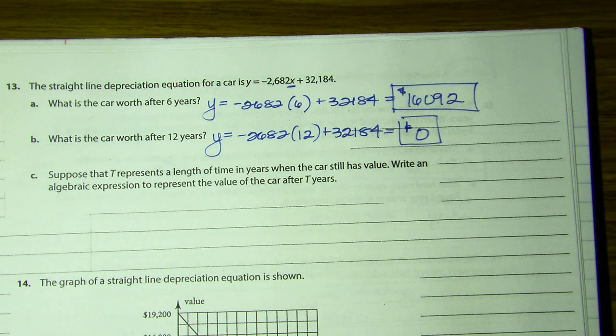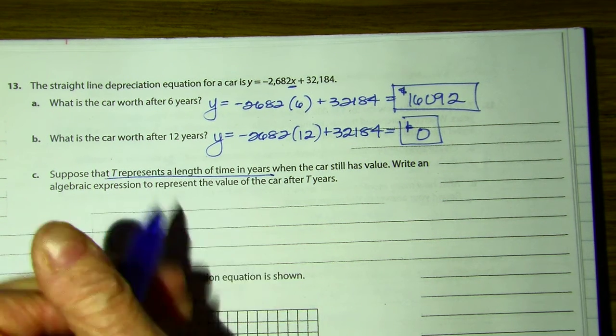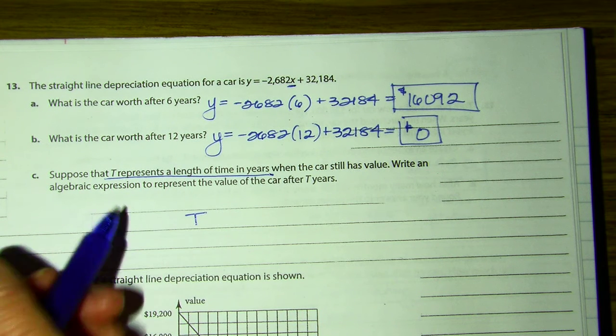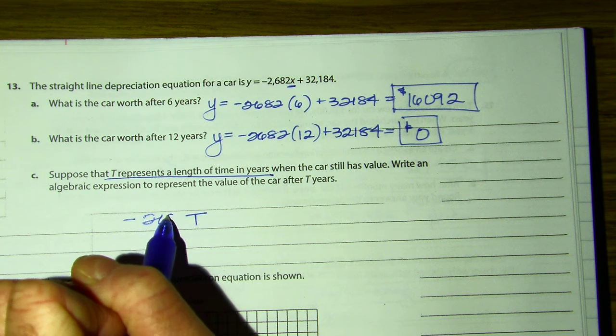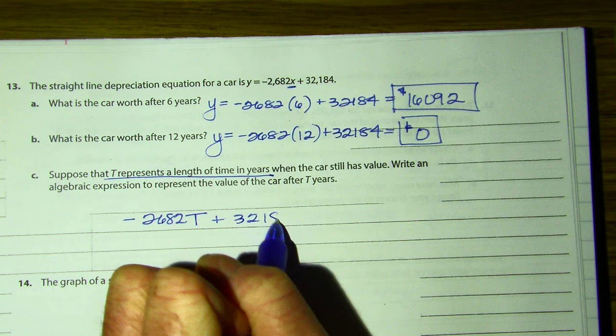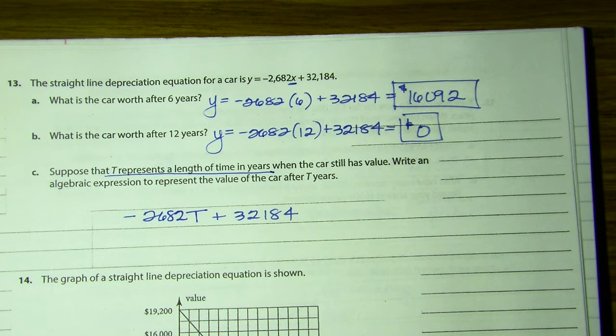And so suppose t represents length of time in years. Write an algebraic equation to represent the value. So my car was decreasing 2,682 times t plus the original value. That was kind of a silly question because it's the equation they gave us up above, but replacing x with t.